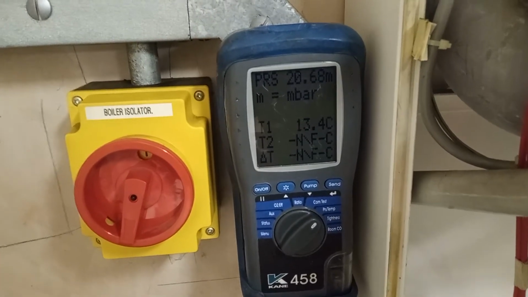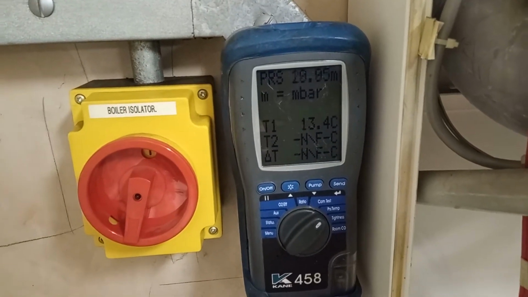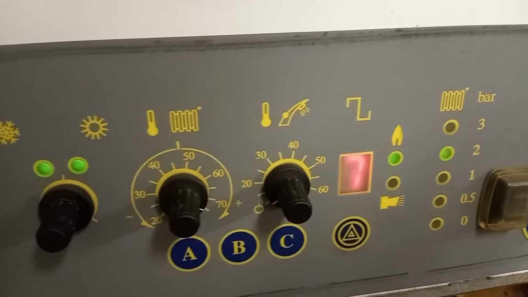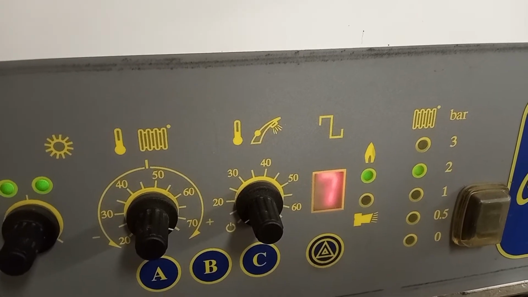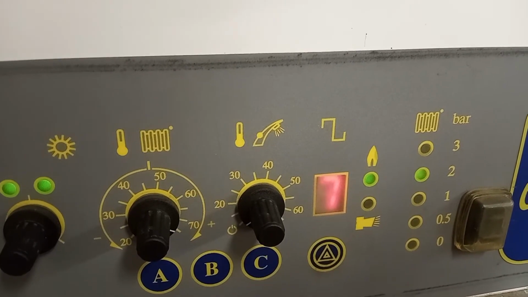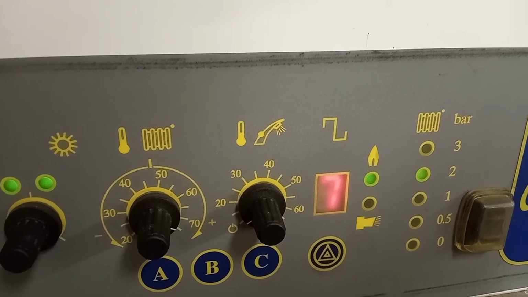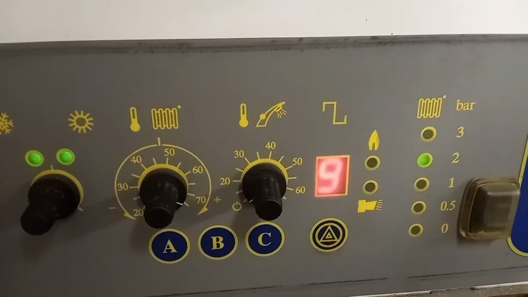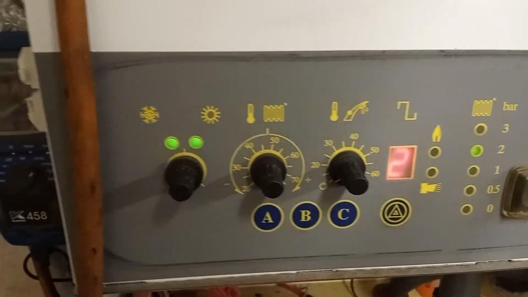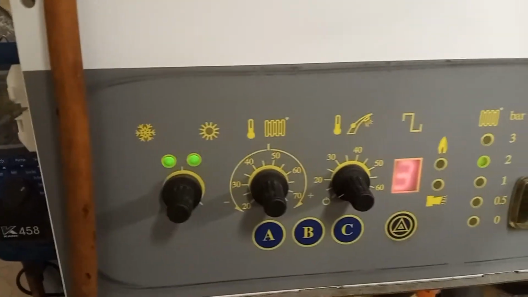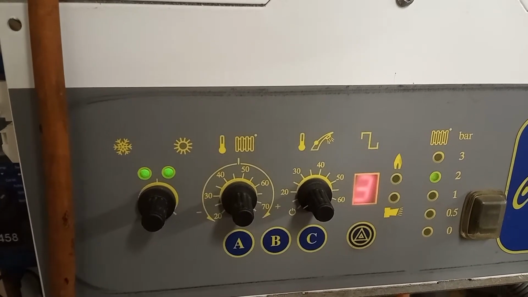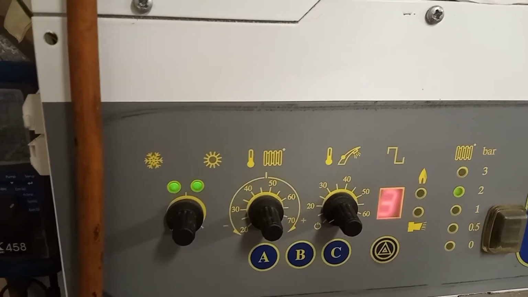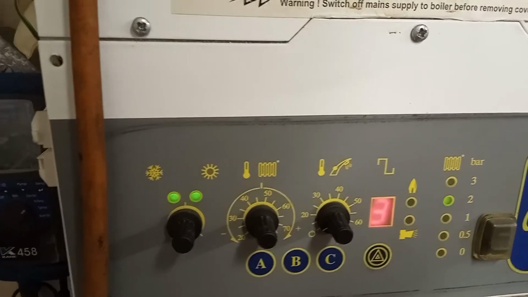Okay, ignition, ignition. Locked out again. It's going to attempt to light again.